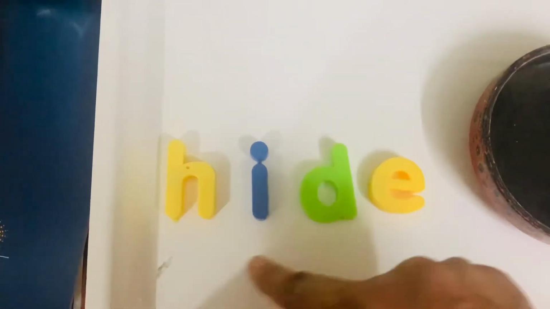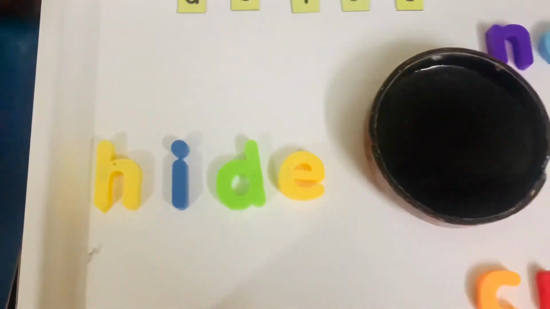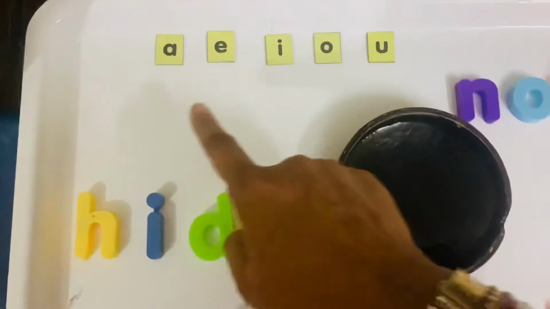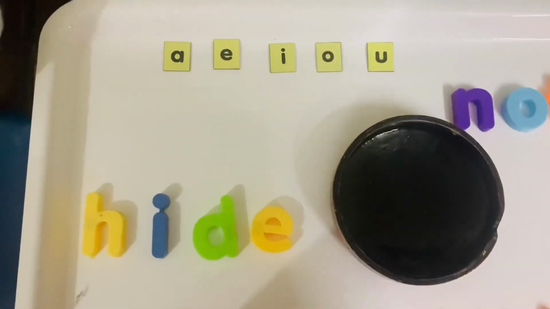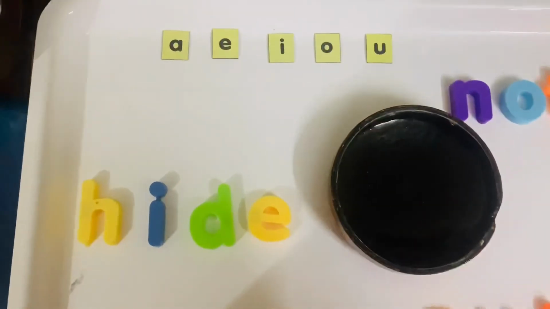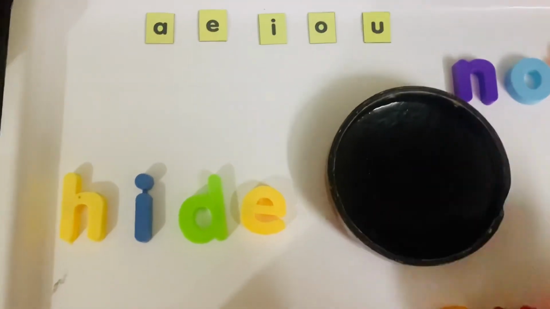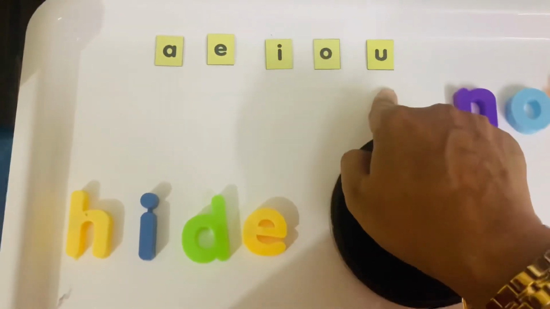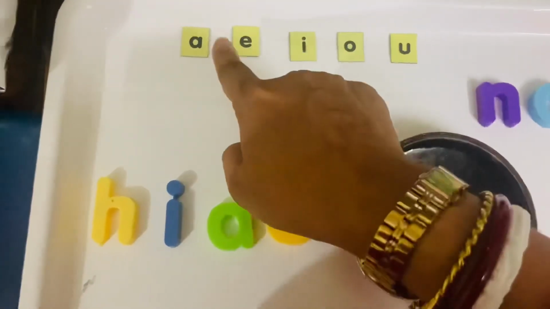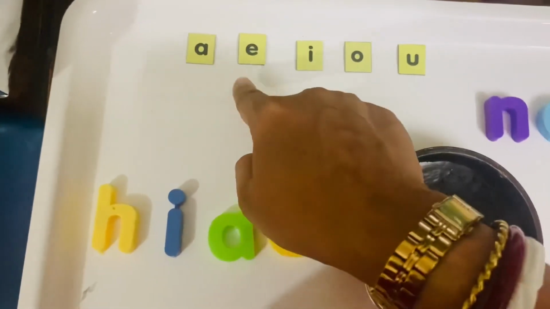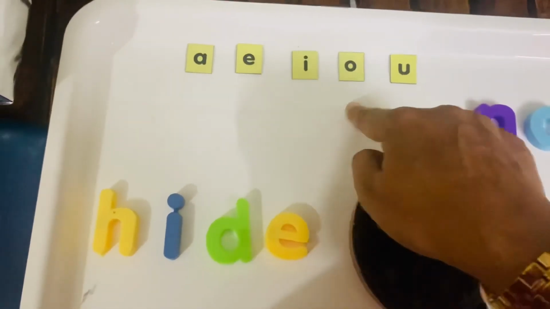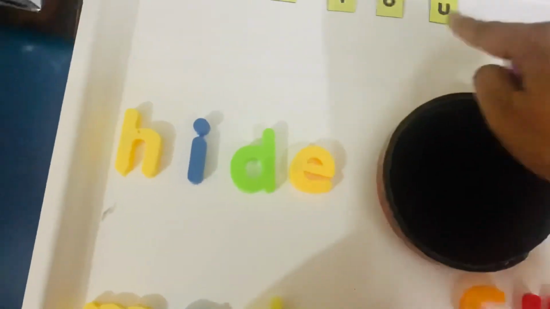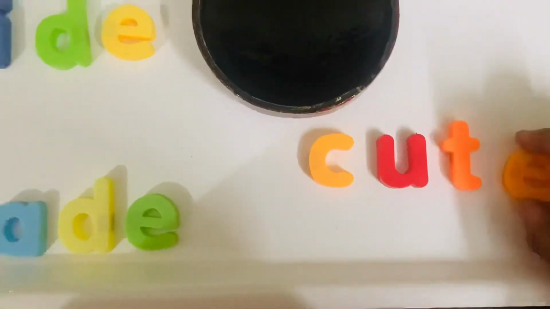So basically what we need to remember, just to summarize it all, there are 5 vowels in the English alphabet: A, E, I, O, U. The short vowel sounds of these letters are A, E, I, O, U. The long vowel sounds are exactly how they are named: A, E, I, O, U. U as in cute, short U as in cut.